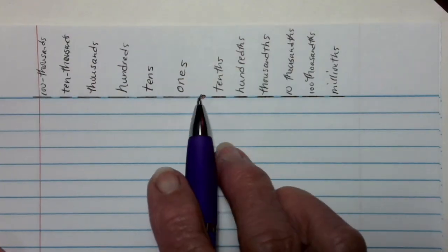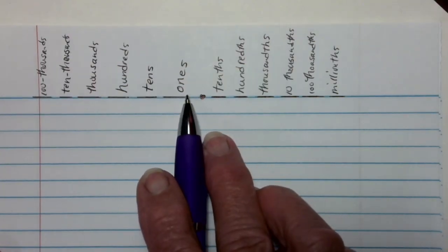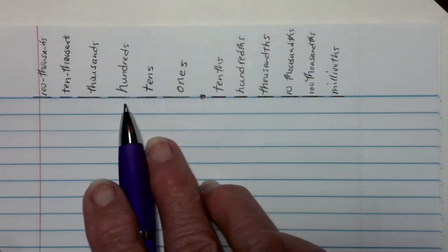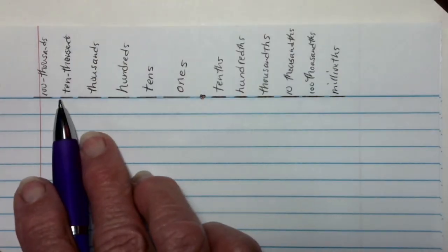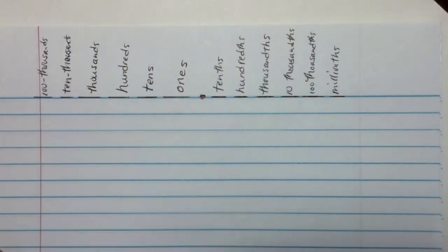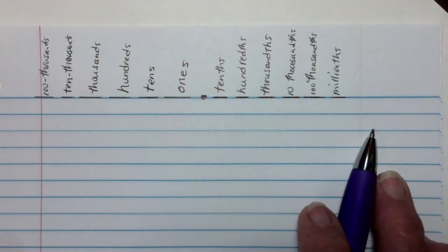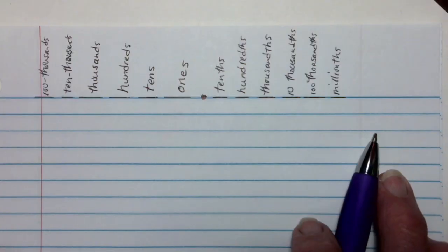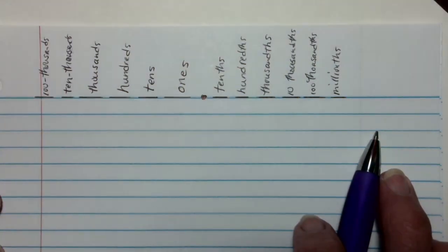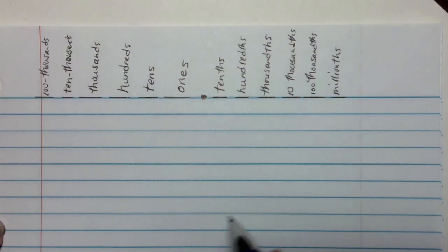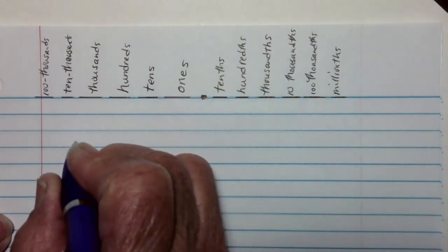So the first position to the left is ones, then tens, hundreds, thousands, ten-thousands, hundred-thousands, and it goes on and on. So you have to understand this before you can understand how to add or subtract decimals. Now I'm going to make up a number, and then we're going to read it. Okay, so here's a number.